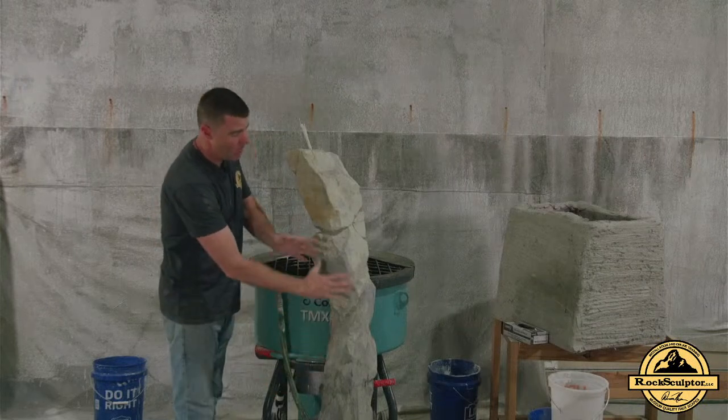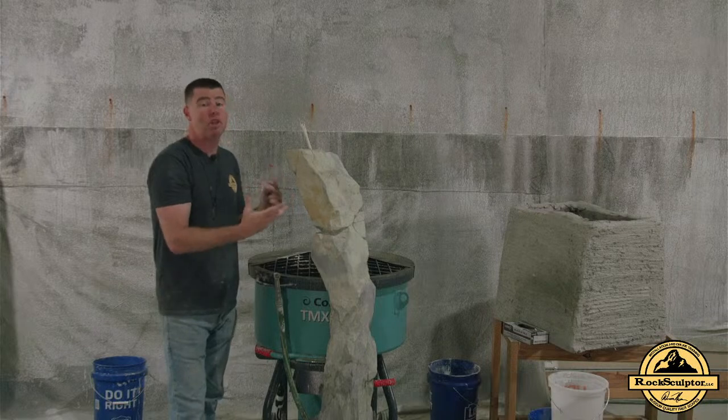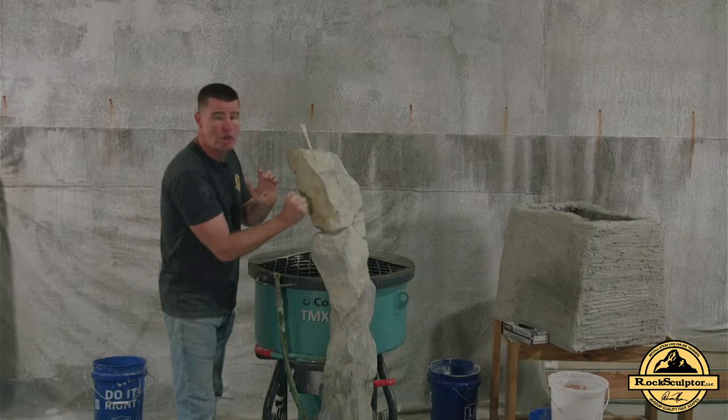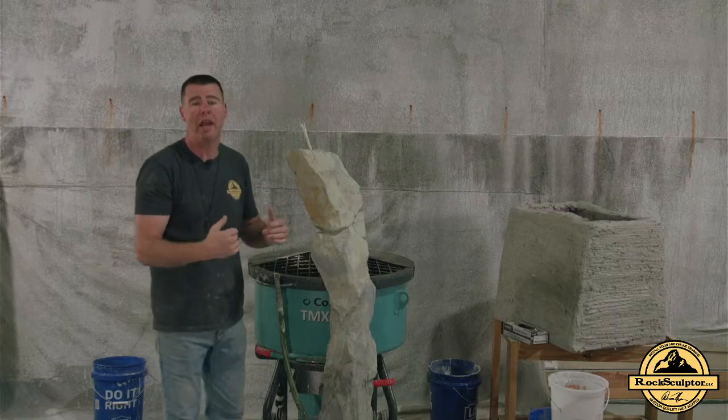So again, first step, coat that rebar, make sure it's encapsulated with the mud. A lot of times in the summer months, it's going to kick quick, and then you can go back over it and shape and texture and carve that. So hopefully that answers your question.